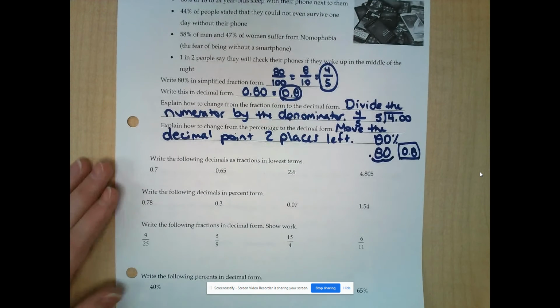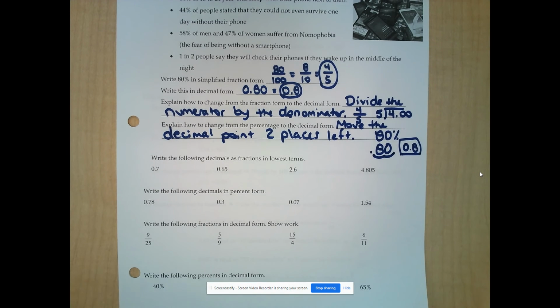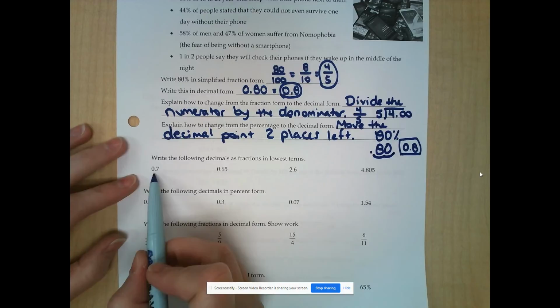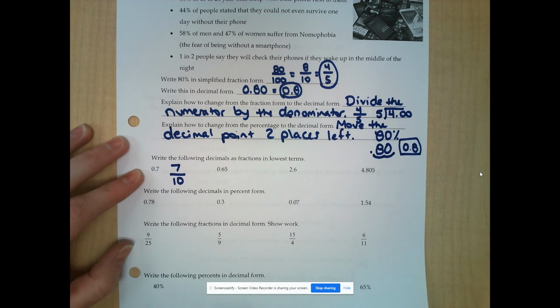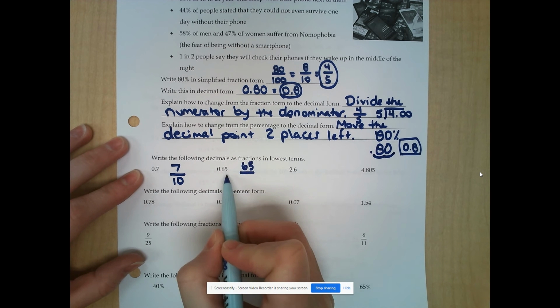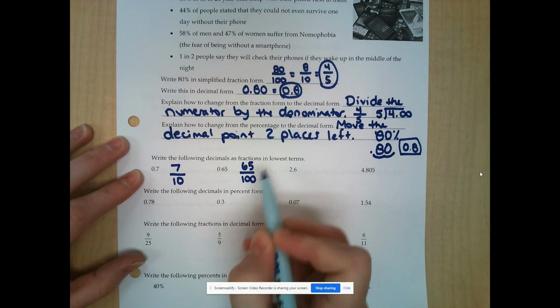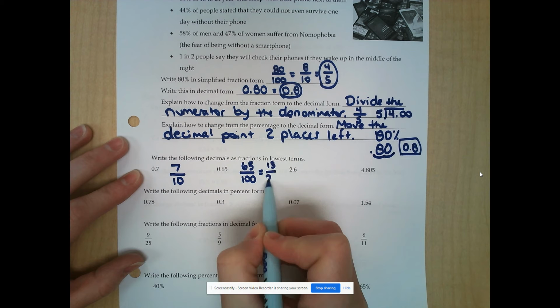Write the following decimals as fractions in lowest terms. So the easiest way to do this is to actually read it out loud. So this one, 0.7, is read 7/10. 7 over 10 for 7/10. This one, you'll notice, goes to 2 places. So this one is 65, and it's in the hundredths place. And we can go to lowest terms by dividing both the numerator and denominator by 5.